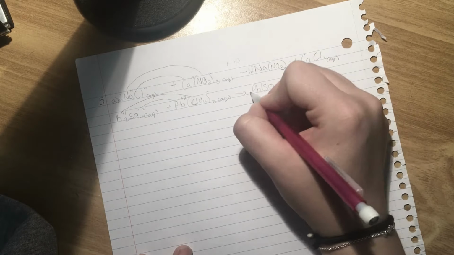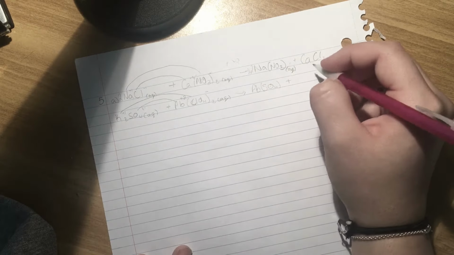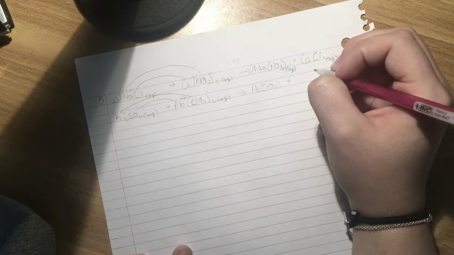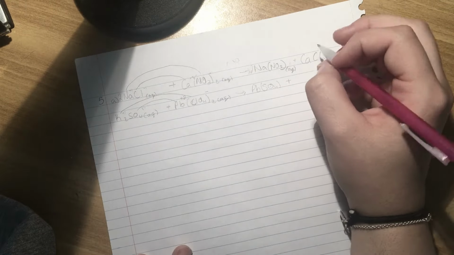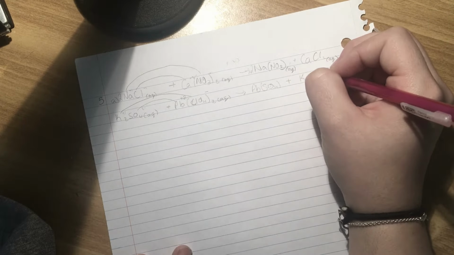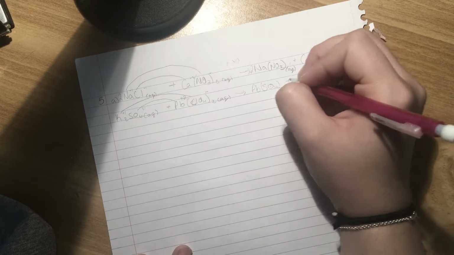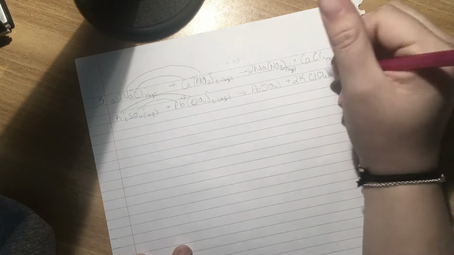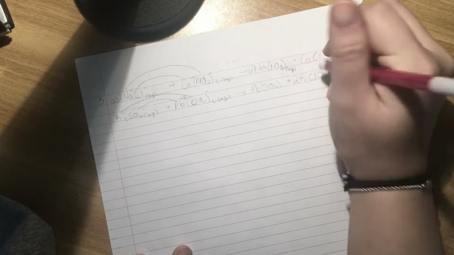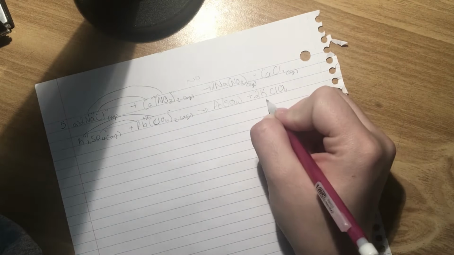We can put this in parentheses, but since this is a +2 and a -2, it balances out, so we don't need to put anything. And then potassium 1 chlorate balances out, and there's a 2 in front of here just to balance the reaction. So these are 2 products.